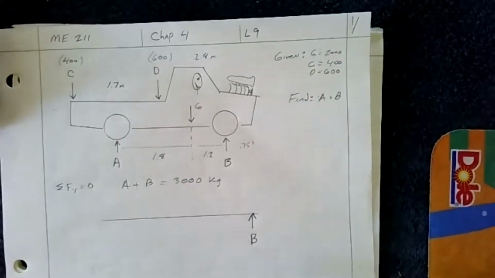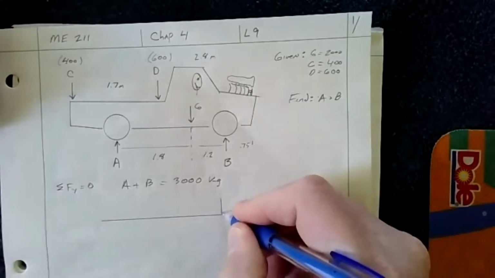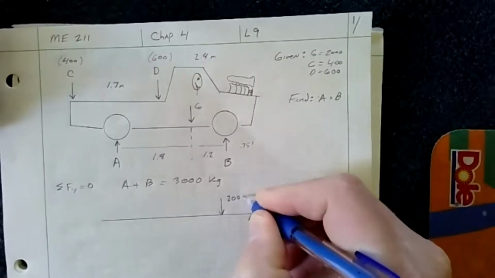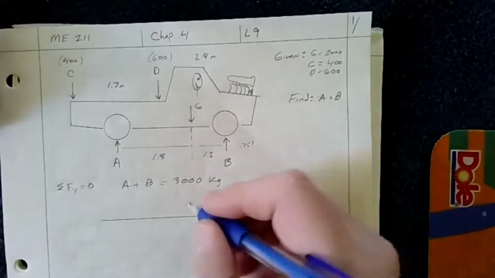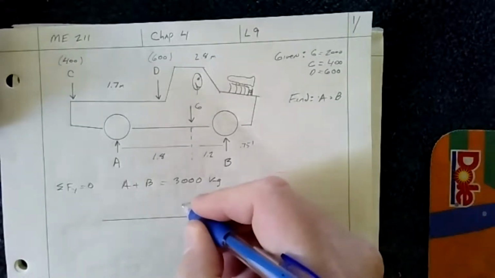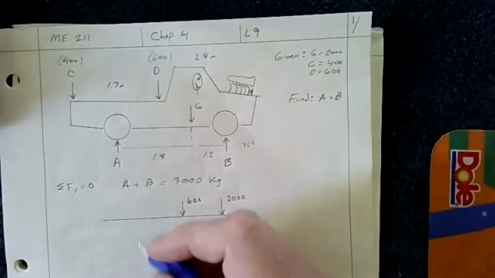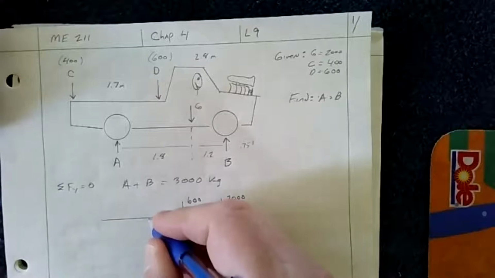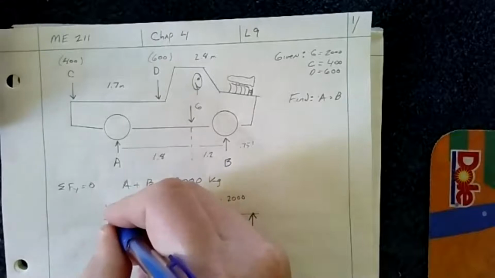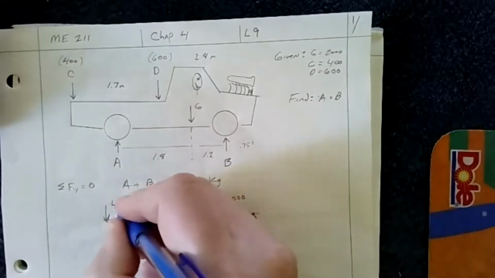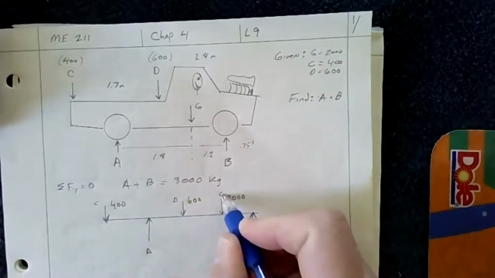So we have B, then a 2,000 kilogram force, then our 600, then A, and back here at the end our 400. So there's my C, there's my D, there's my G.